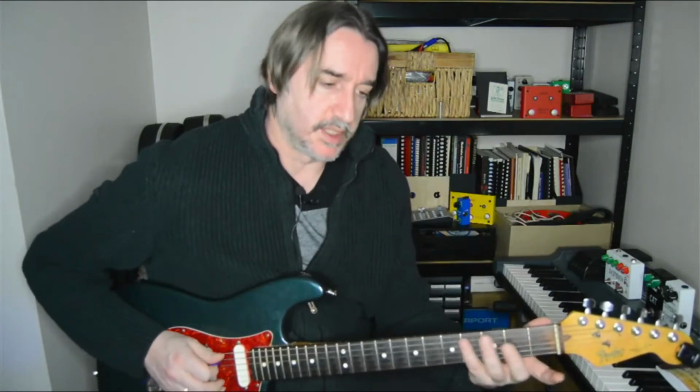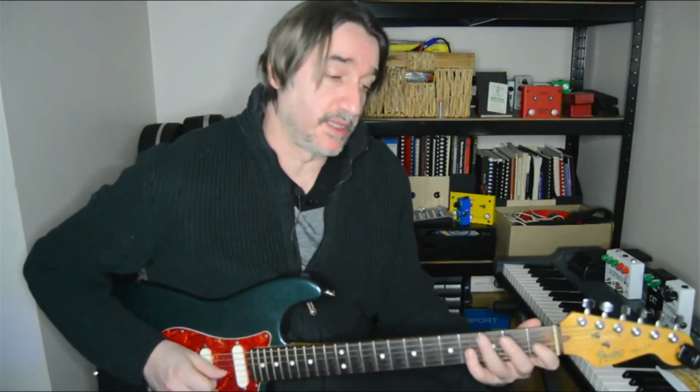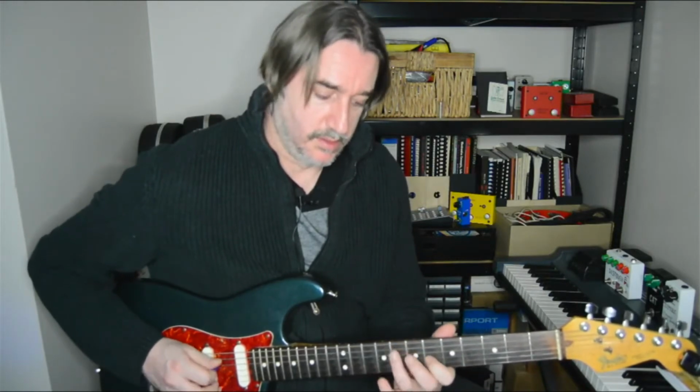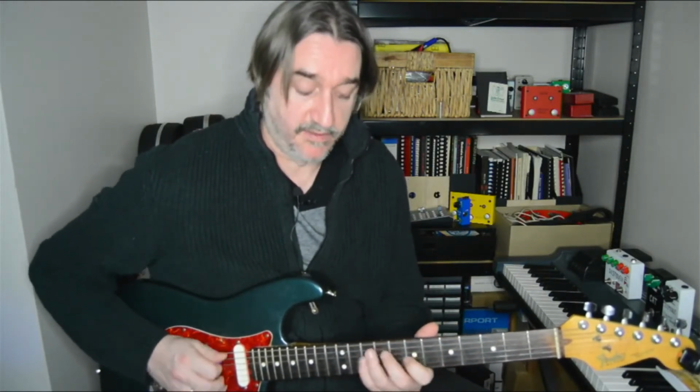So in other words, say C sharp and back. So you can repeat it as many times as you feel appropriate. So that's now D minor. That's F, right?